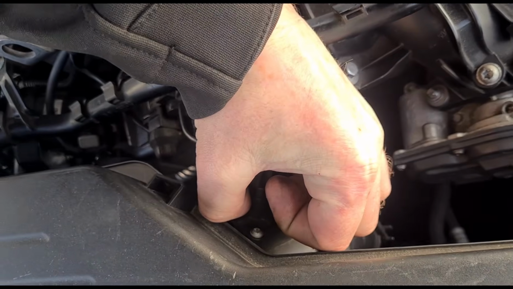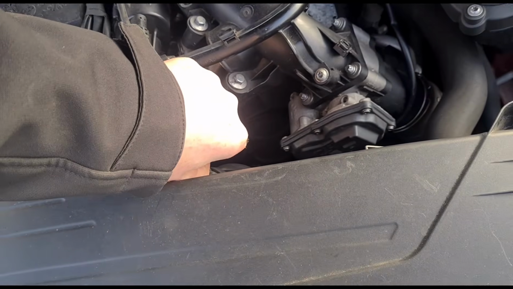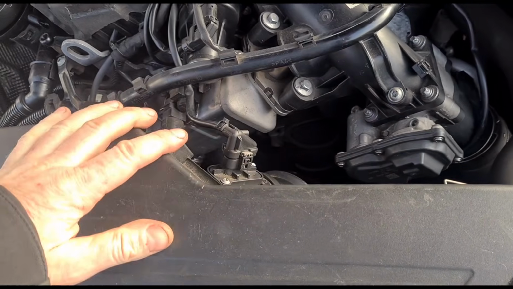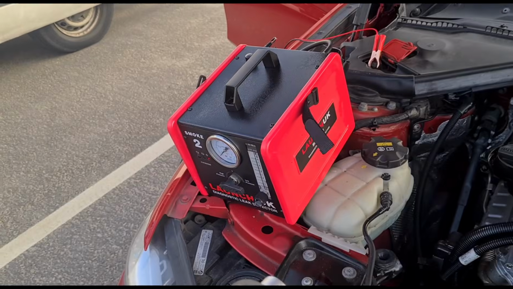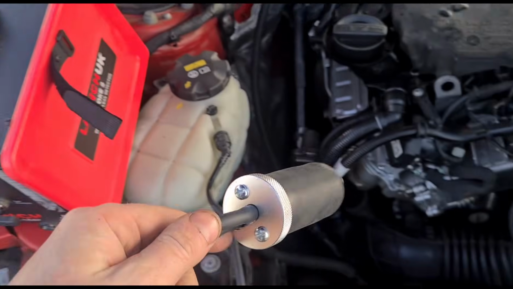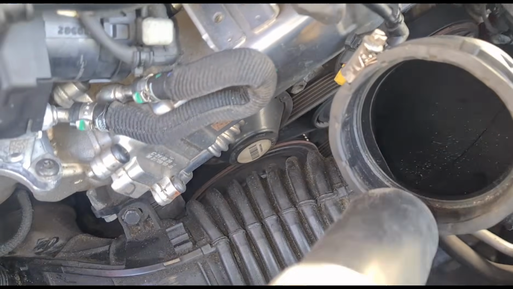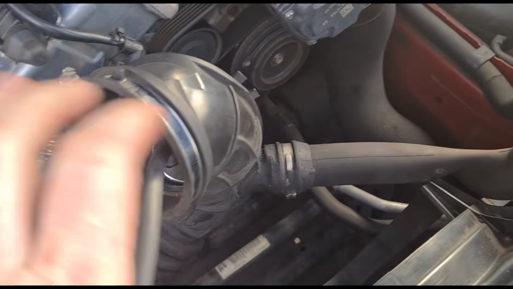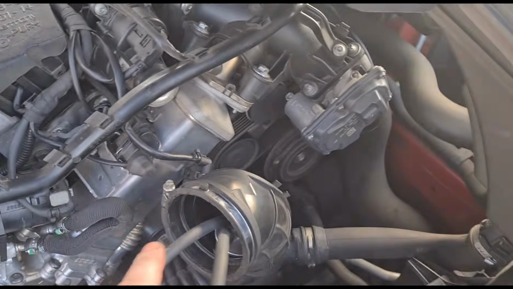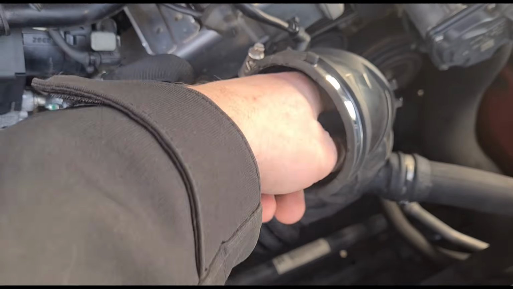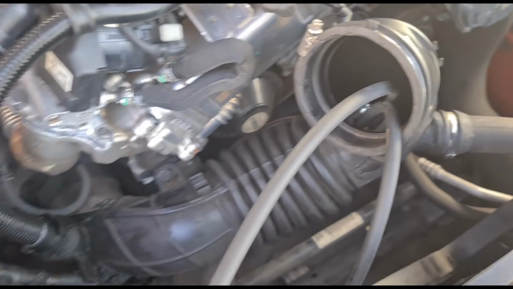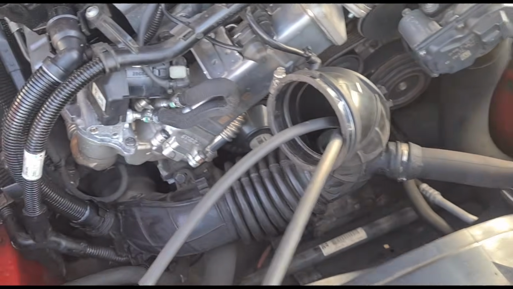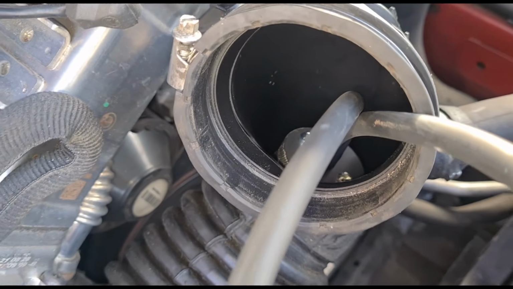Let's get that off. It's a little bit stiff, might need a little pry tool on that. Right, now I've hooked this up to the battery of the car. We can get this little bag pushed in down here. I'm going to try and get it past this tube so we're not losing our smoke back out through the air filter. We can get that down there a little bit like that, that's it. Now we can inflate that so it seals up.